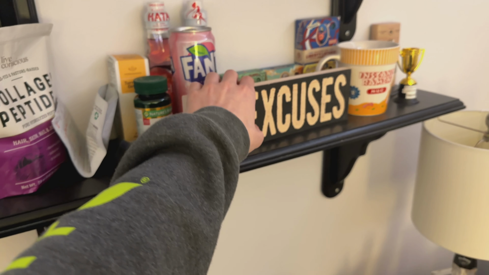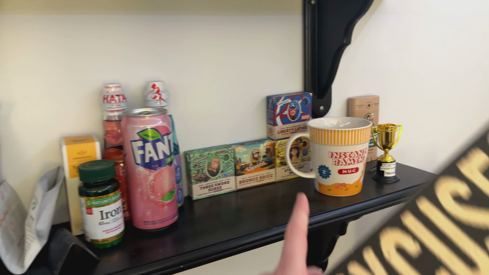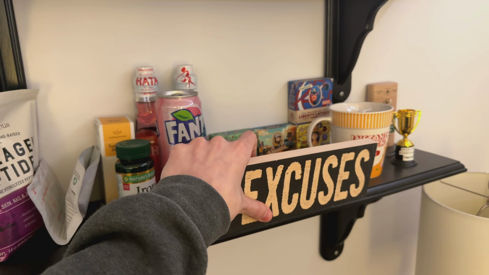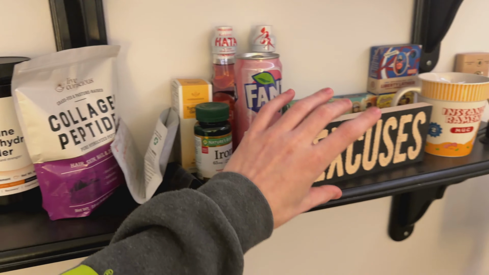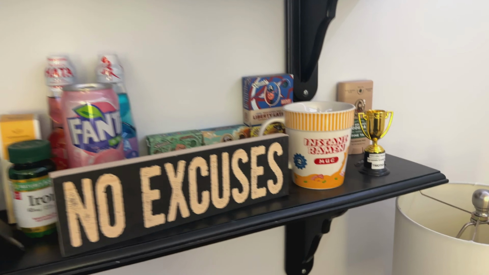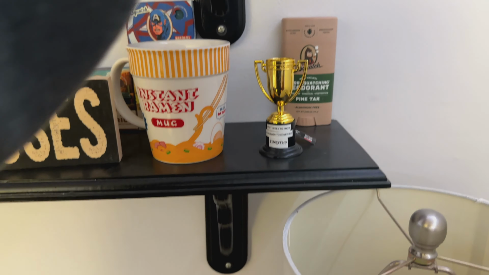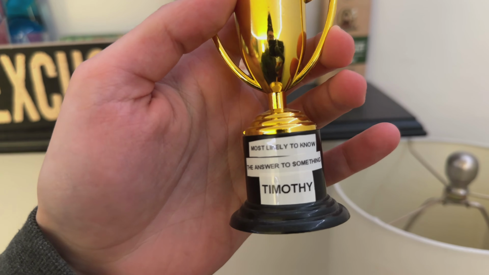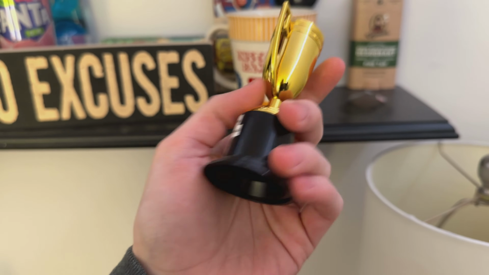Oh, I have this that says no excuses over here. This is Dr. Squatch soap. This is some random exotic sodas, I guess at this point almost for design. Got an iron supplement because I think I'm iron deficient, but I have not been confirmed by a doctor. What's the last thing? I mean, I got my trophy over here. Most likely to know the answer to something. I got this from my job actually.